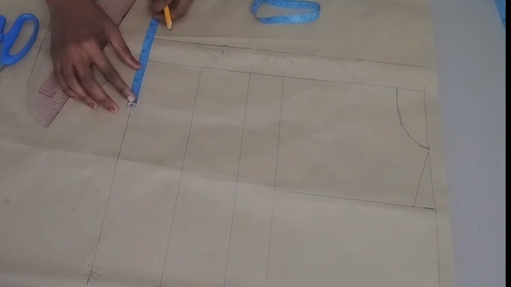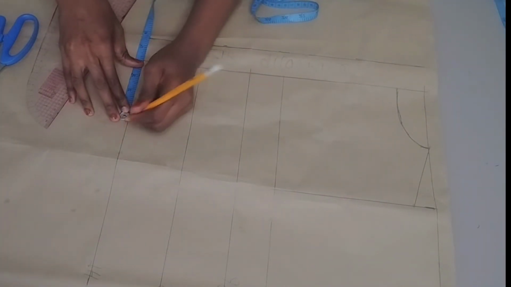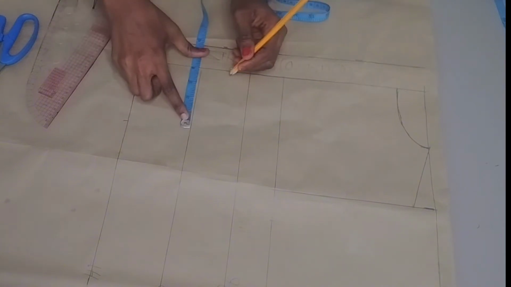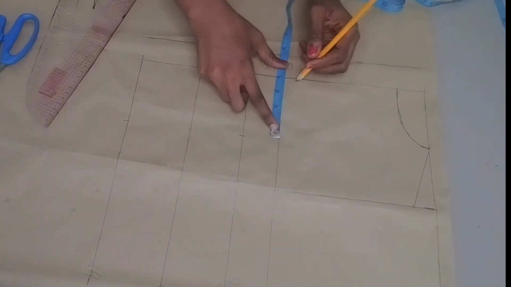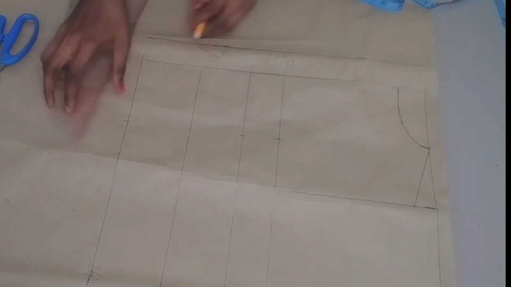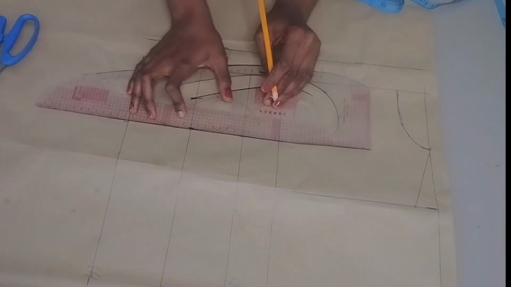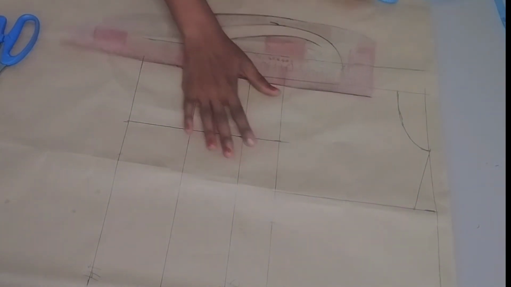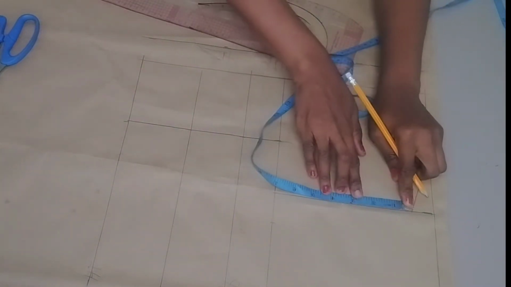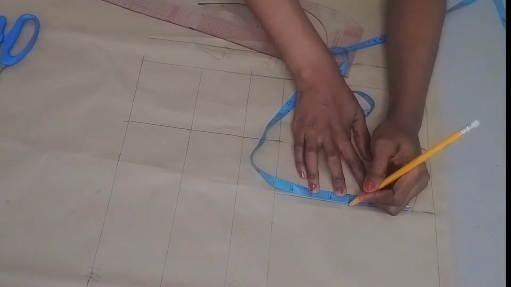After that, I also took in my bust span of 4 inches on my half length, my under bust, my bust span, and also on my chest line. So this time around, you're going to take it and reach your chest line. Unlike the front, where we stopped at our bust point, for the back we are stopping at our chest line.